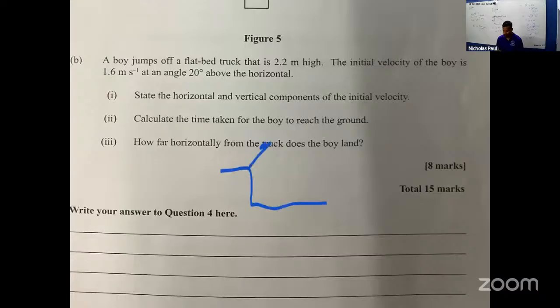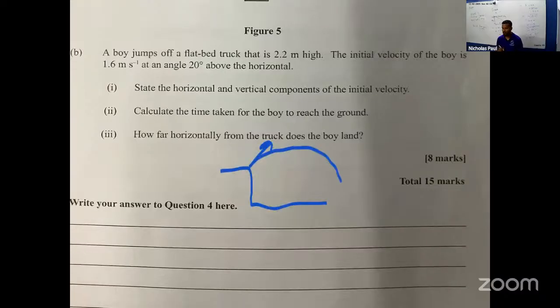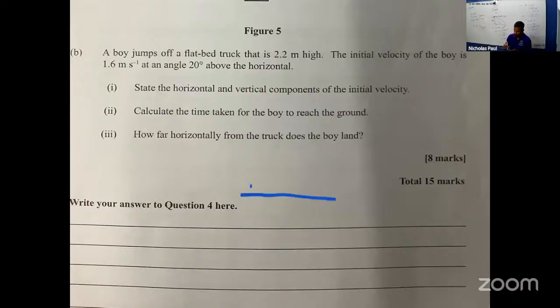So he jumped like this, something like that. So you draw the diagram from the right.